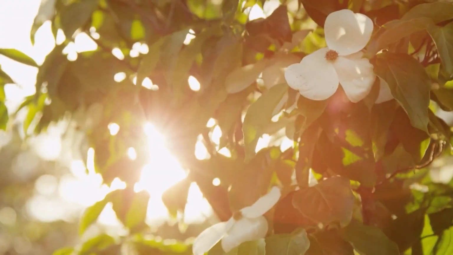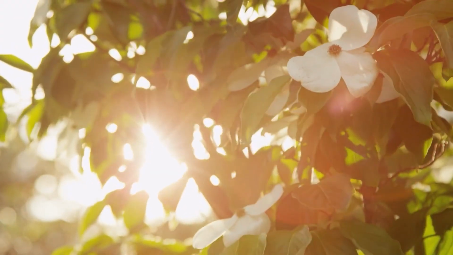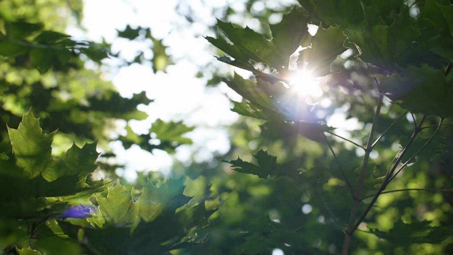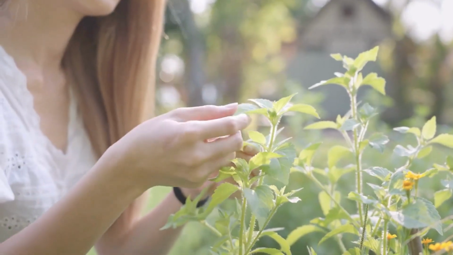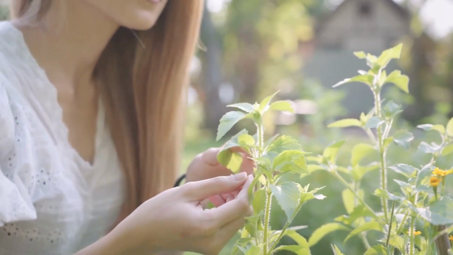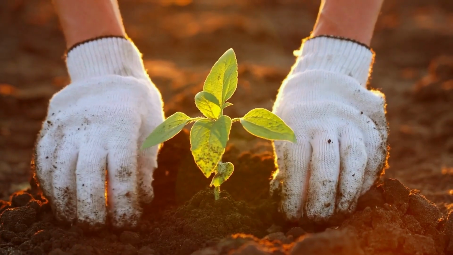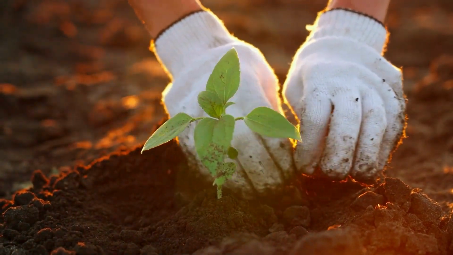Next, consider the amount of sunlight that different areas of your garden receive. This is important because different plants have different sunlight requirements. You can make a sun chart by noting the hours of sun received by different areas of your garden throughout the day.